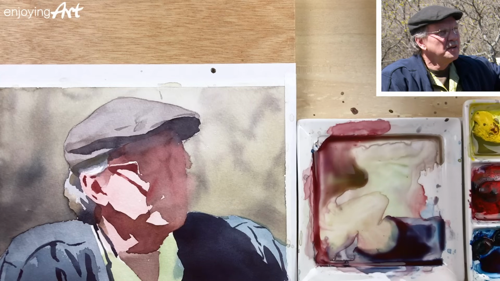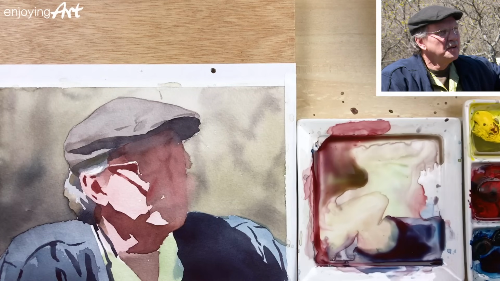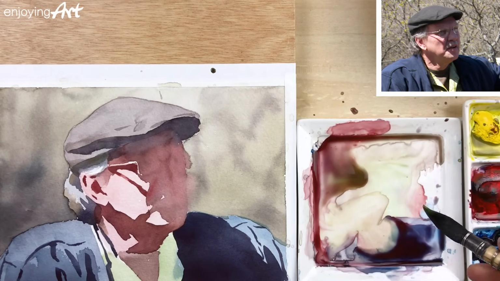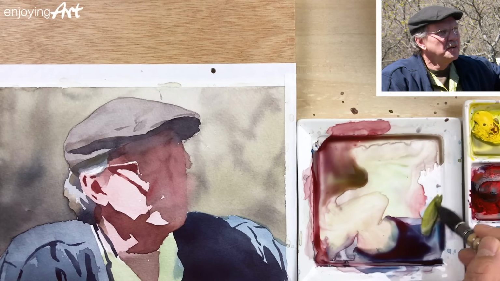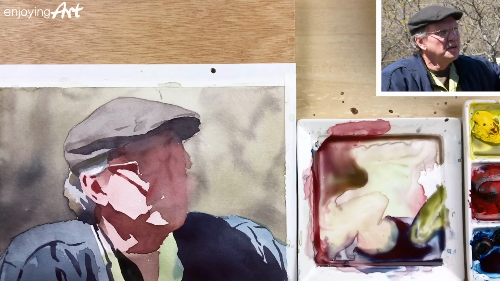Now I'm going to wash the brush. And what I want, I'm going to add the cast shadow in the green inside the shirt. I'm going to add this color like over here. Maybe not dark enough. Okay, a little bit more blue color.